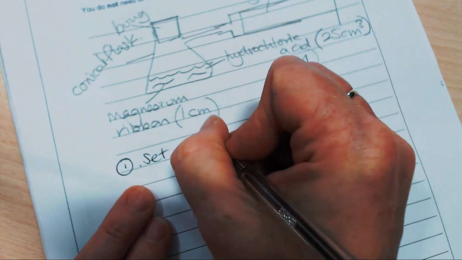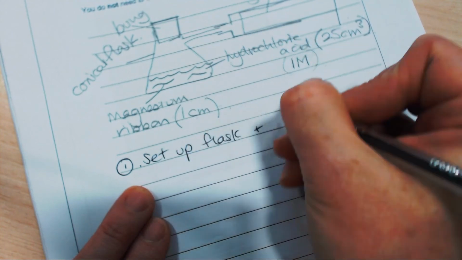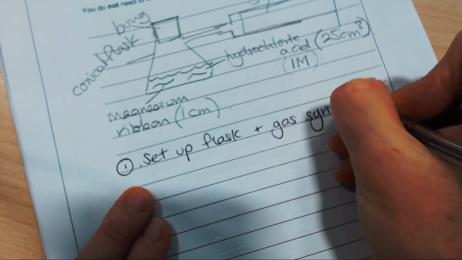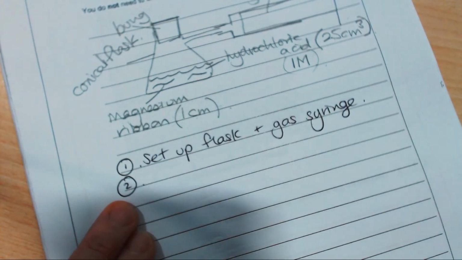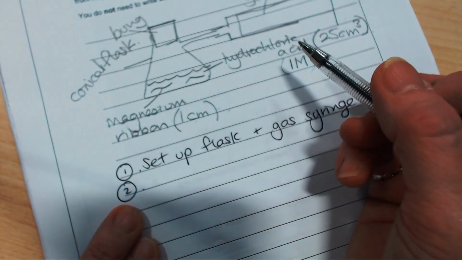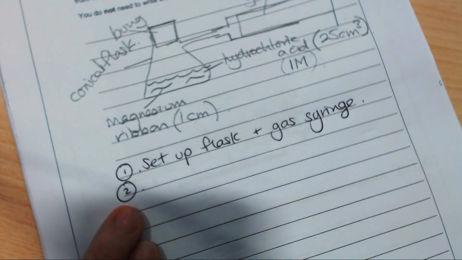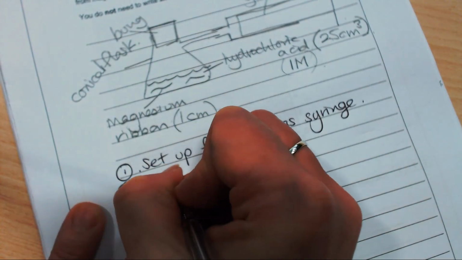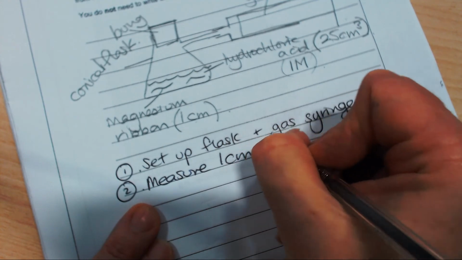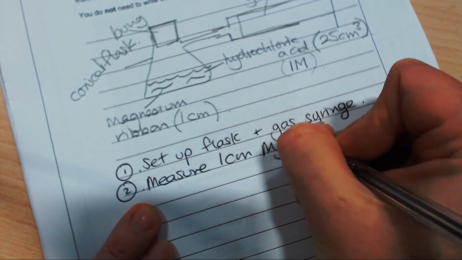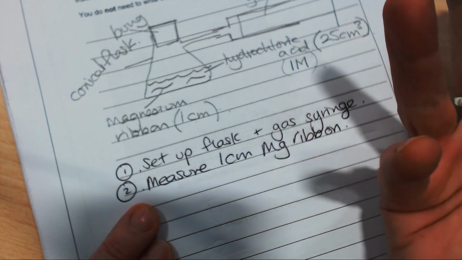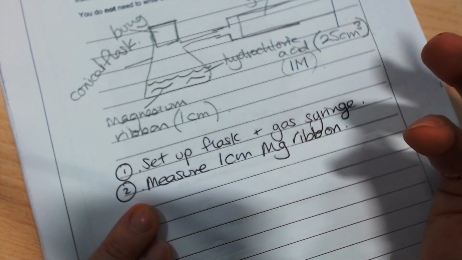So set up flask and gas syringe. 2, I need to measure both of my reactants, don't I? So I could measure 1 centimeter of magnesium ribbon. You could also weigh it, by the way. You could also weigh 1 centimeter of magnesium in order to be even more accurate.